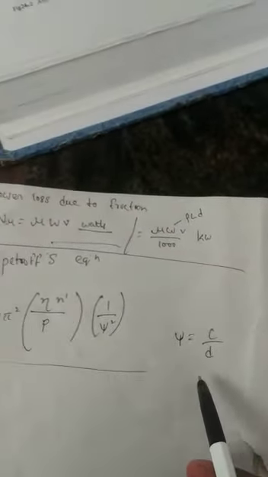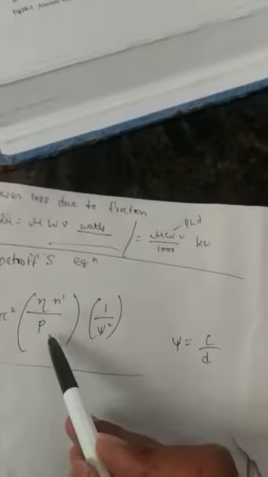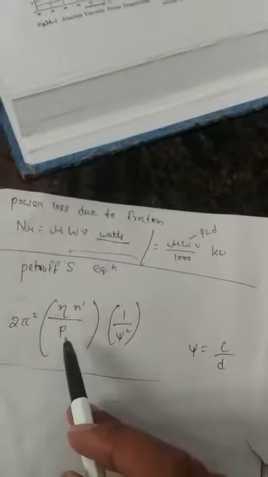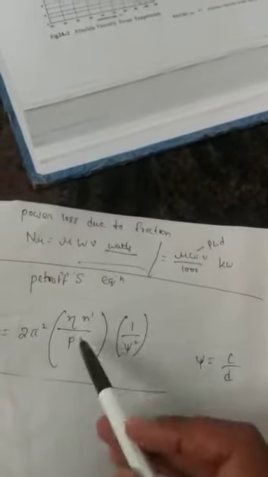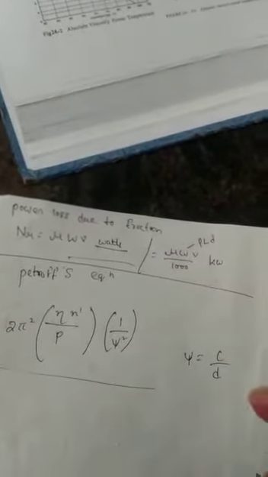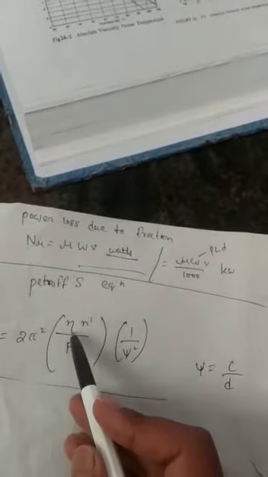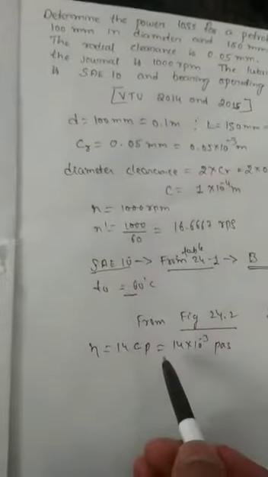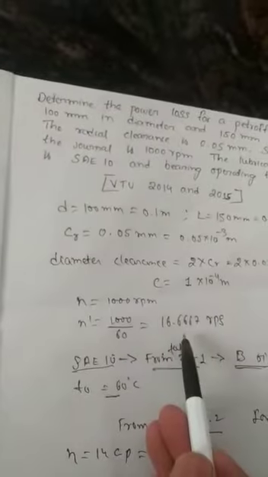The diametric clearance we already found as 1 into 10 power minus 4, and D is 0.1 meter. P is still unknown, but don't worry about this p, we can cancel it during the calculation. The viscosity is already found from figure 24.2, and N dash is 16.67.